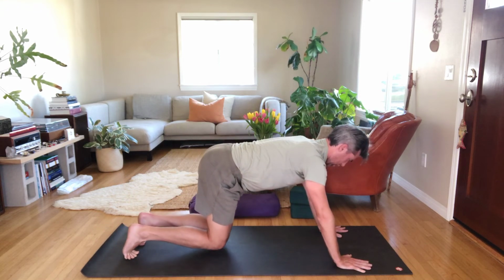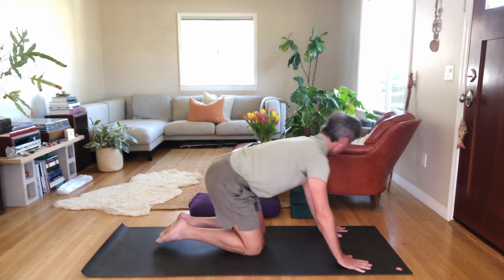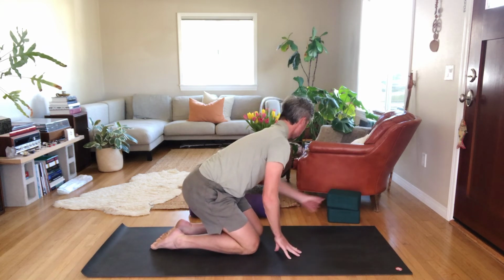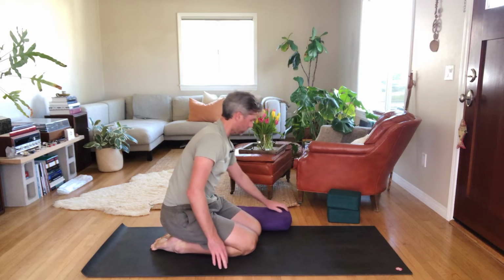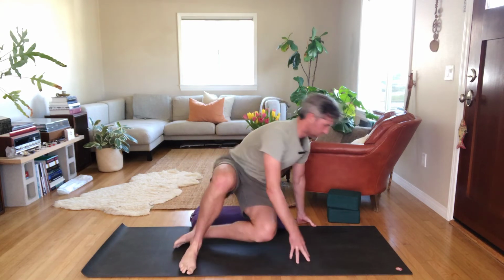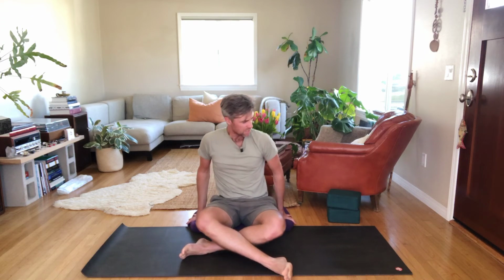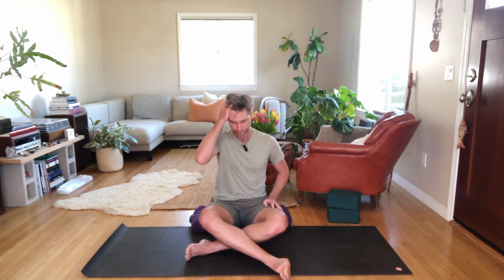And then slowly lowering back down when you're ready. And then we're going to come back into that seated cross-legged position. So I have a bolster, a blanket might be helpful. And then just slowly coming cross-legged, Sukhasana. If seated is not appropriate, you can always lay down onto the back, maybe put something underneath the knees for support, or just bending the knees and placing the soles of the feet onto the floor.